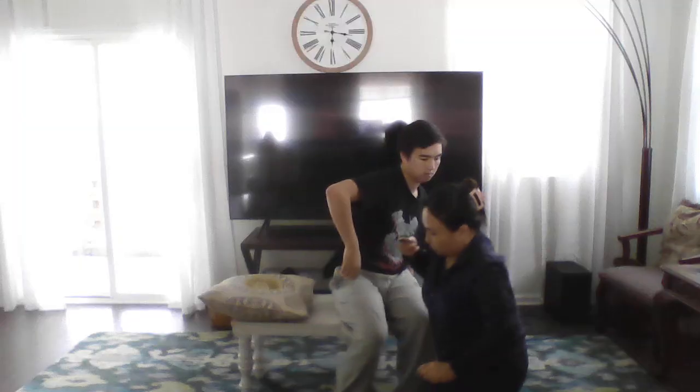Okay, now I'm going to check tricep. Like this. The other one. And I'm going to check brachioradial.